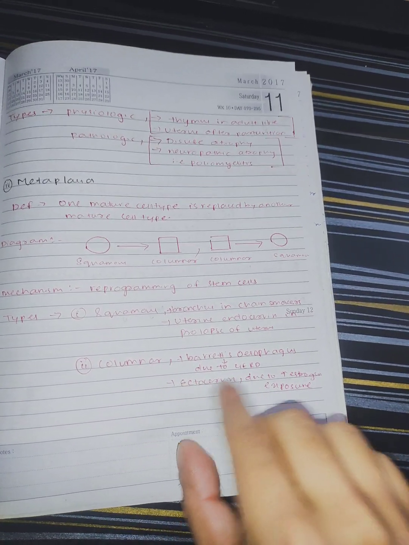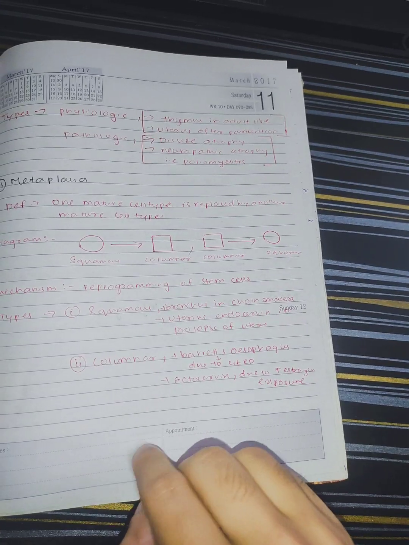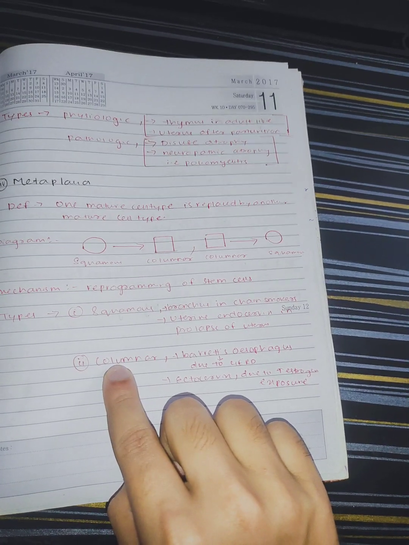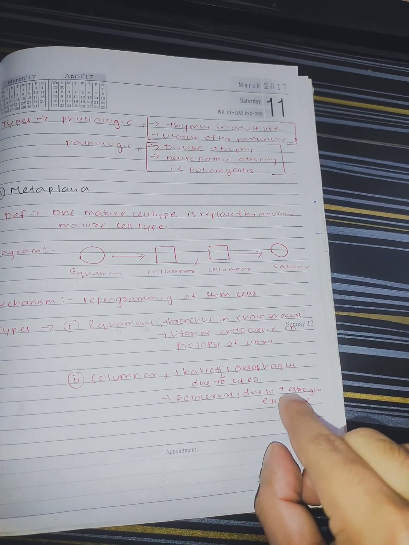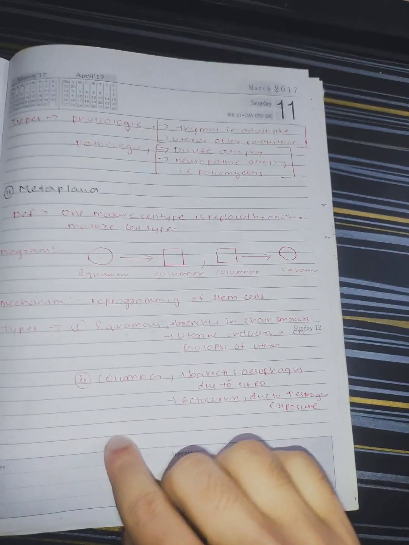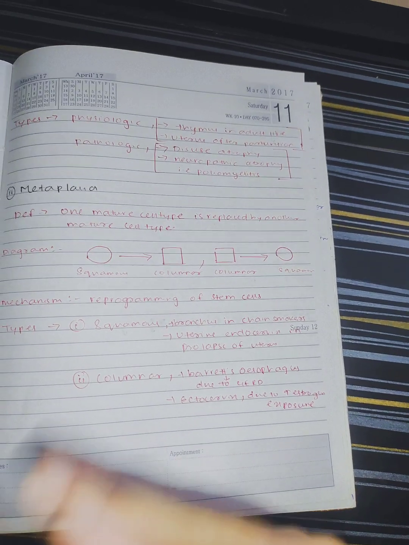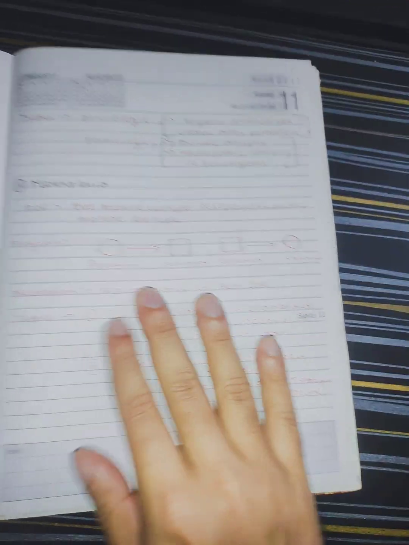And the next example is ectocervix. Generally endocervix is lined by columnar cell, but ectocervix is lined by squamous cell. In excess estrogen exposure, they get converted into columnar shape, that's known as columnar metaplasia.